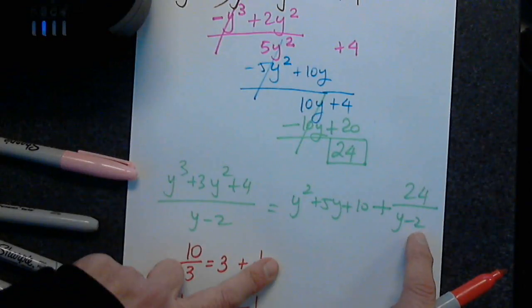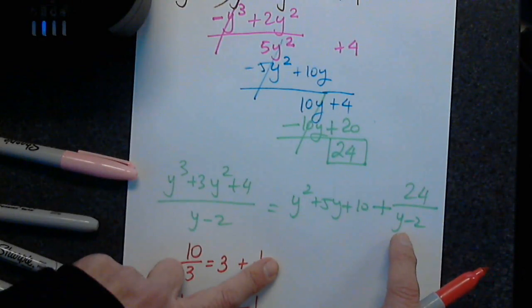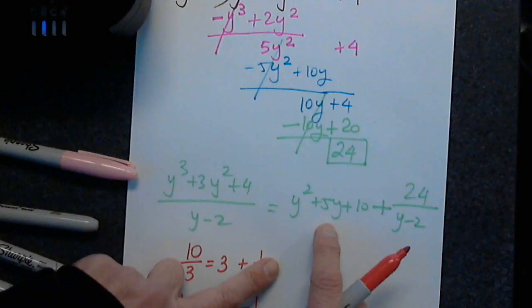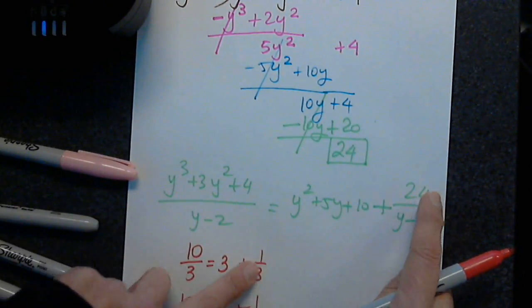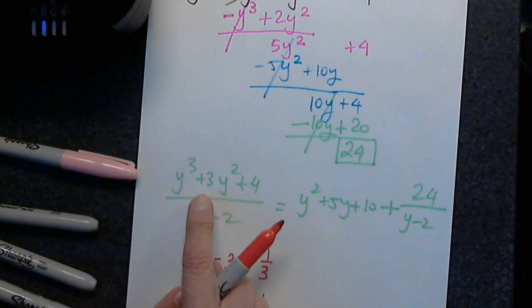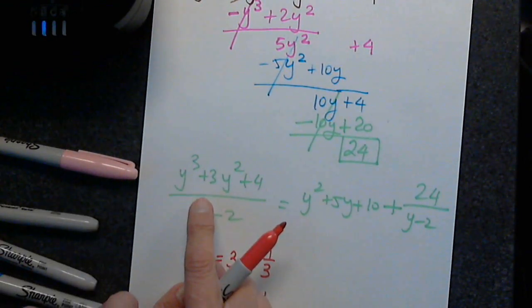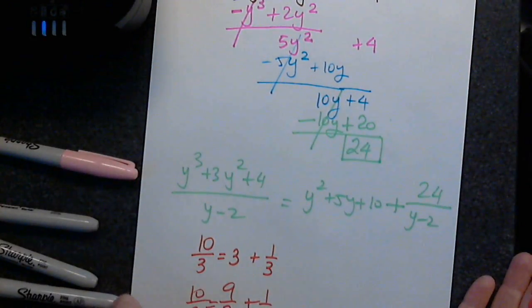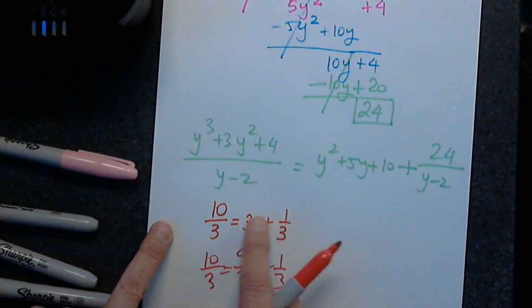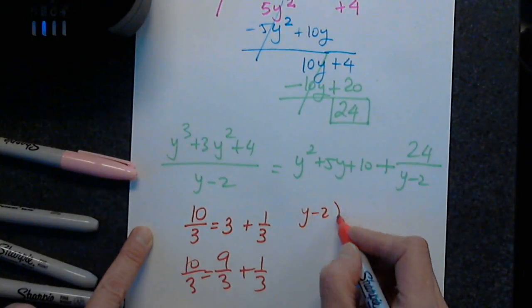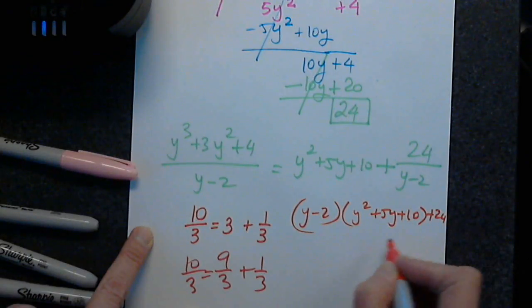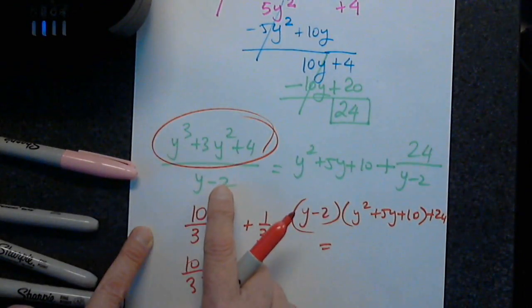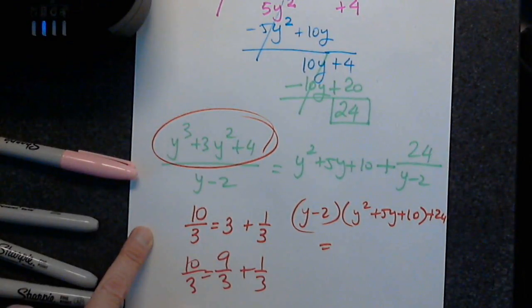Y minus 2 times the trinomial exactly, plus 24, should equal that exactly. If it doesn't, I made an error somewhere. One more time: 3 times 3 plus 1 is 10. So if I show that y minus 2 multiplied by y squared plus 5y plus 10, and outside plus 24, equals this, then the correct division was performed, and the correct answer is clear.